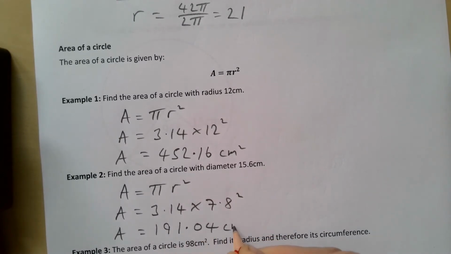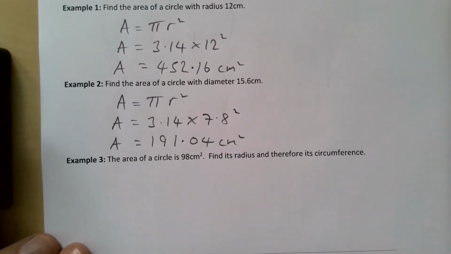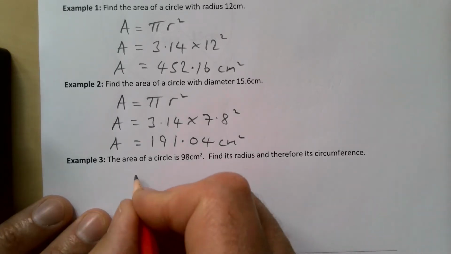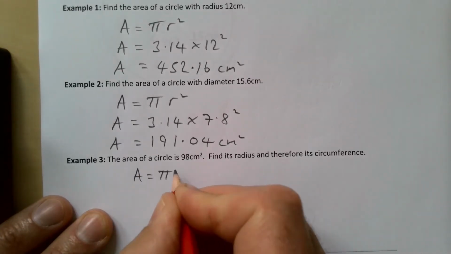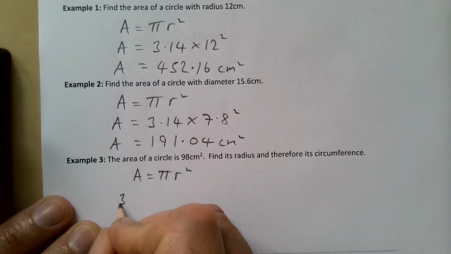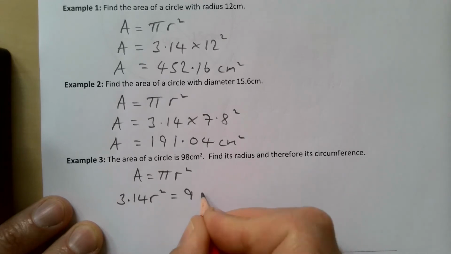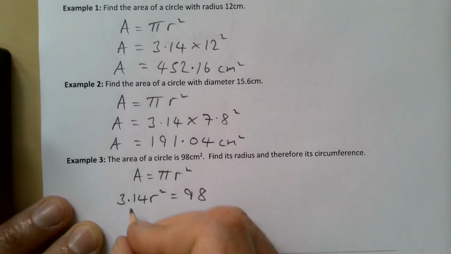And that gives us then 191.04 centimeters squared. Example 3 then, the area of a circle is 98 centimeters squared. Find its radius and therefore its circumference. So we know area is pi r squared. So 3.14 r squared equals 98.